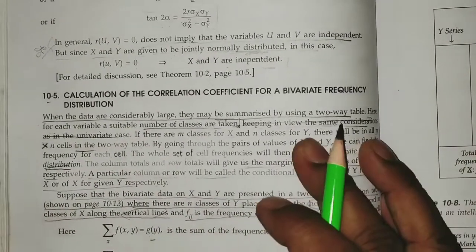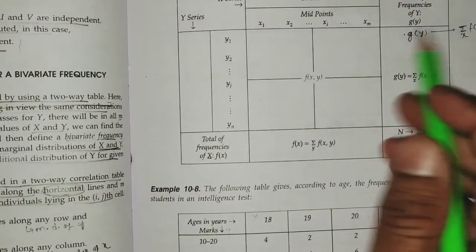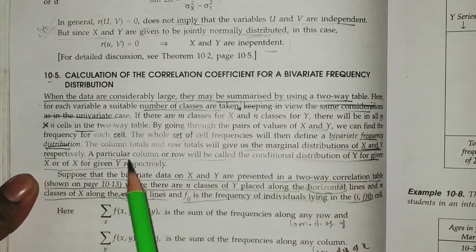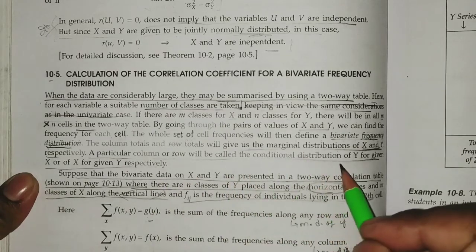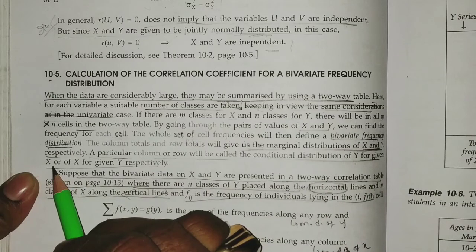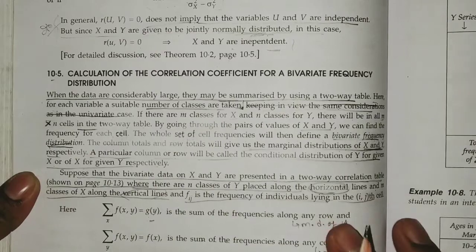So along the column, marginal distribution of x, along the row, marginal distribution of y. A particular column or row will be called the conditional distribution of y for given x, or of x for given y respectively, that we know.